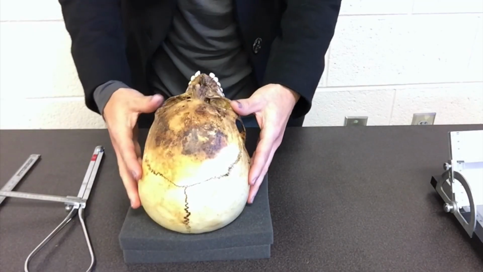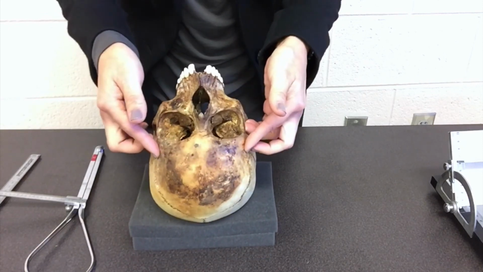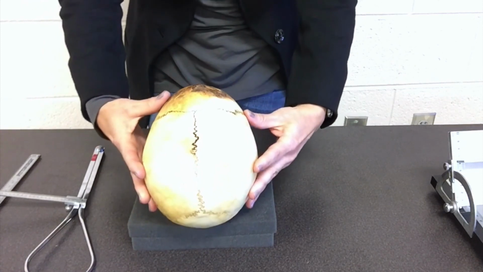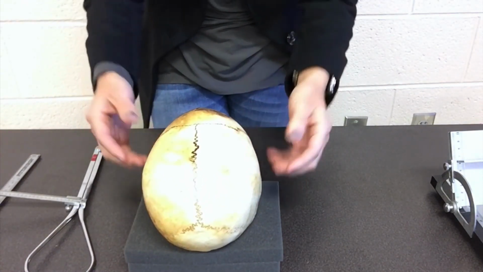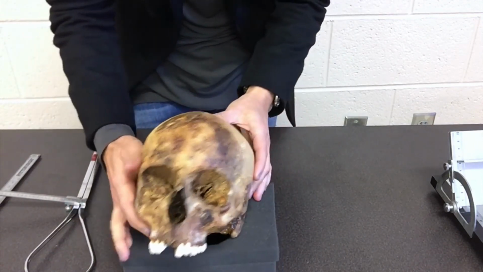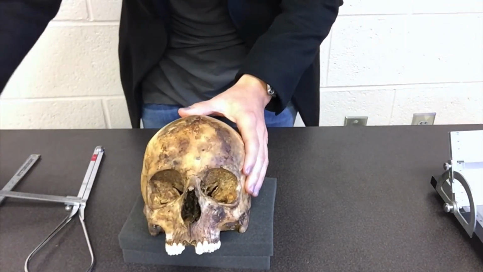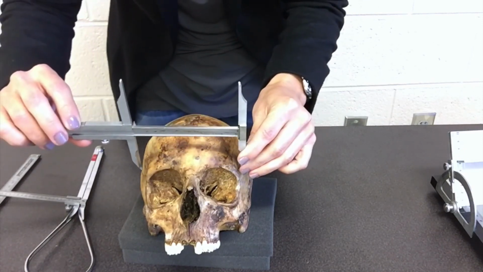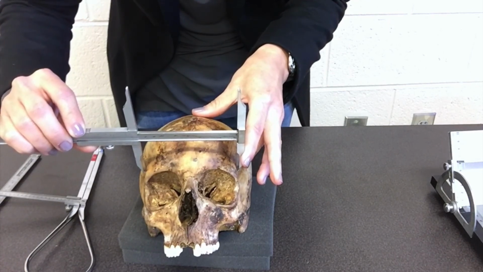To take minimum frontal breadth, or the frontotemporale to frontotemporale measurement, when you're sitting in a chair, you're just going to place the skull on its base facing you and take the measurement. Now again, since I'm trying to demonstrate this, I'm going to place the skull facing the camera to show you where to apply the ends of the caliper. So you can use a sliding caliper and just apply the sharp ends to the two frontotemporale, and this is just going to be the minimum or least distance across the frontal bone.